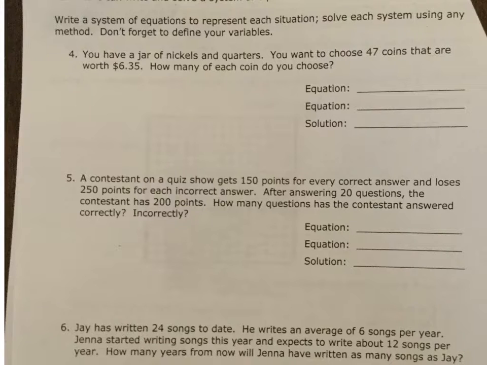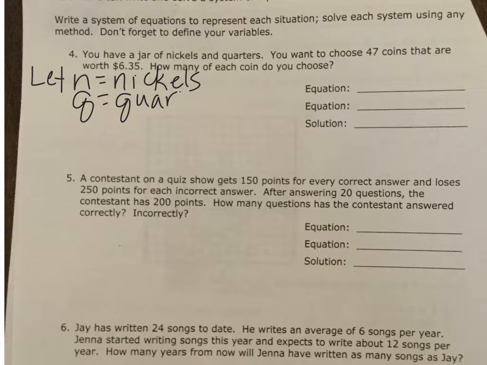So you have some coins, and you know 2 pieces of information about them. We know how many coins we have altogether, and we know how much money it equals altogether. So the first thing I'm going to do is, of course, define my variables. I'm going to let n equal nickels and q equal quarters. Then it says we have 47 coins. So n plus q equals 47.